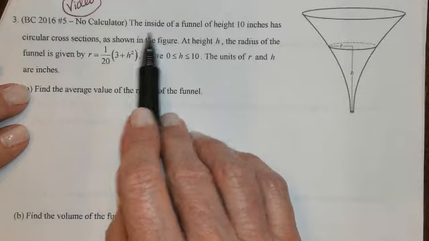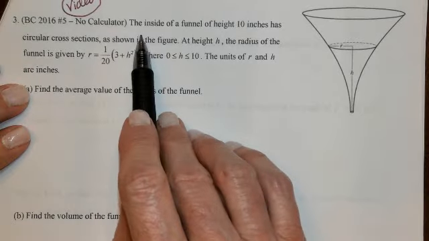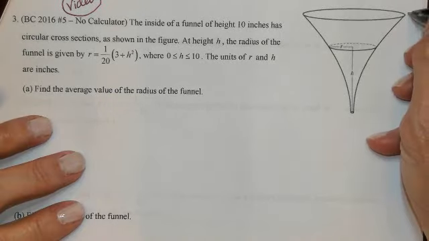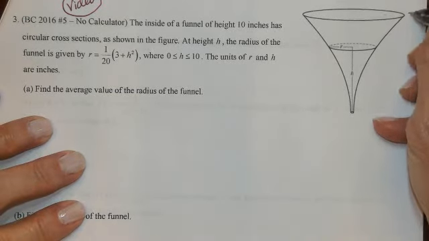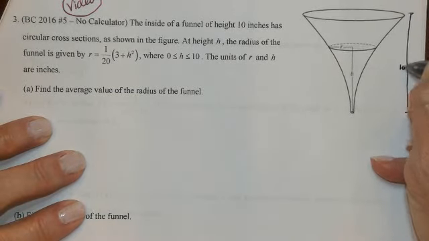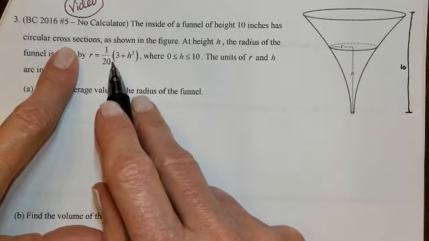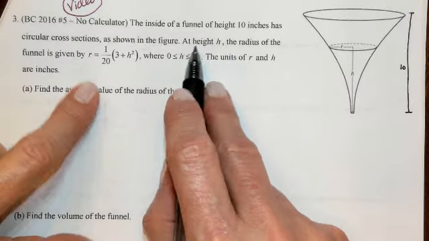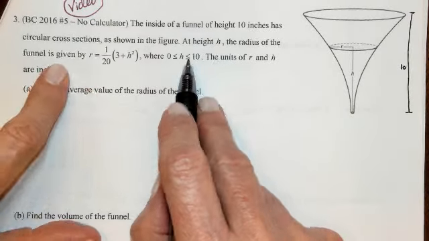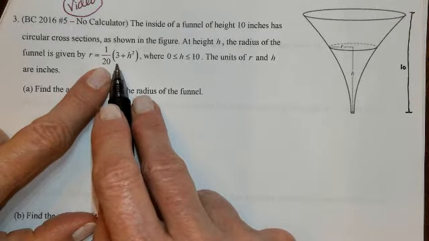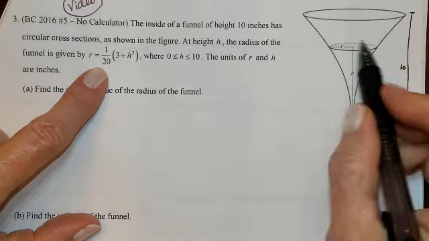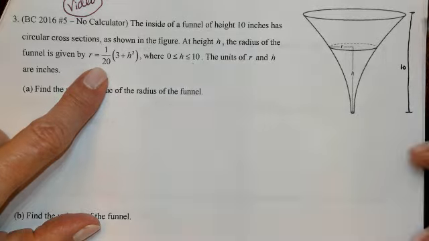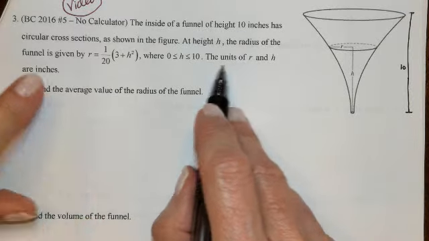All right. Again, this is a no calculator one. The inside of a funnel of height 10 inches. So they are giving us the height of this whole funnel is 10 inches. It has circular cross sections, so each cross section is a circle. At height h, the radius of the funnel is given by this. So they're giving us a way to find the radius, where h is between 0 and 10, because that's the height. The units R and H are in inches.